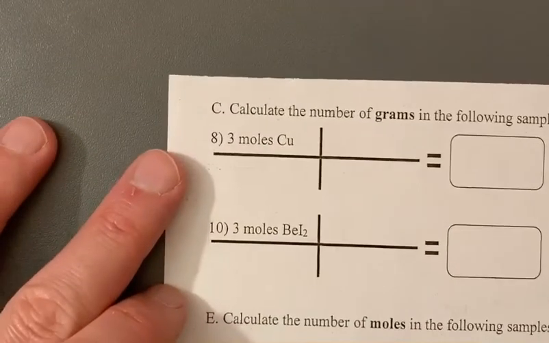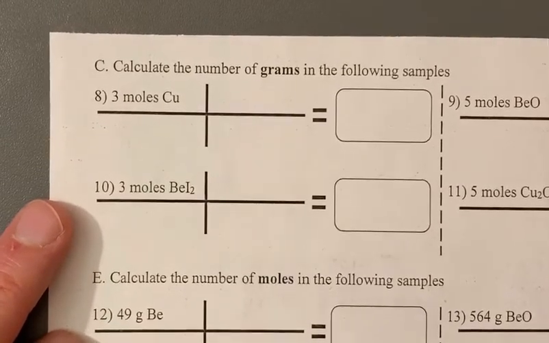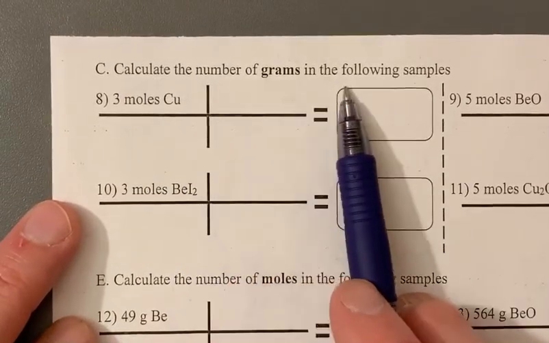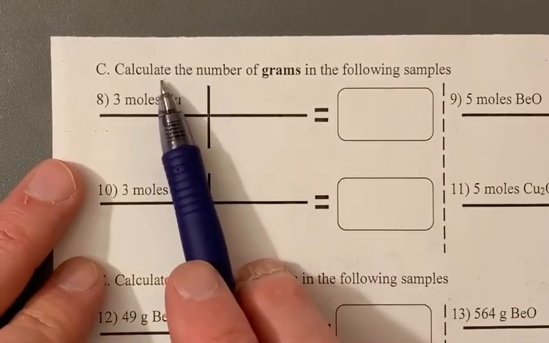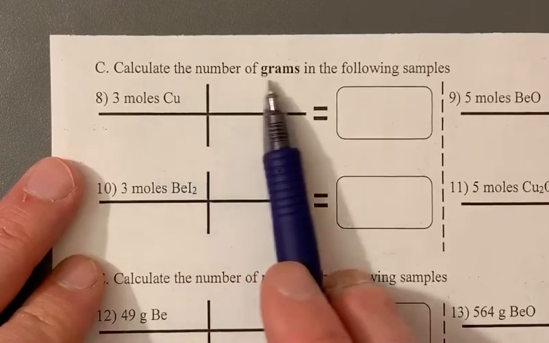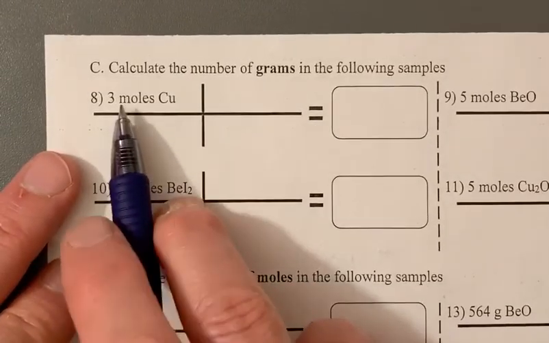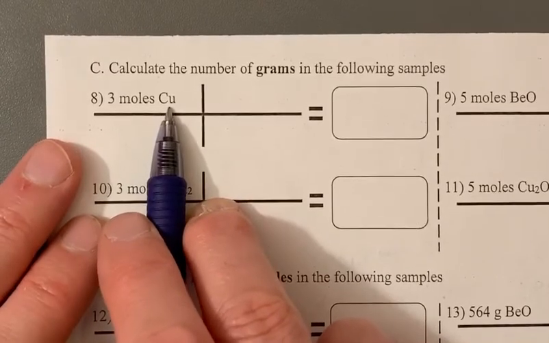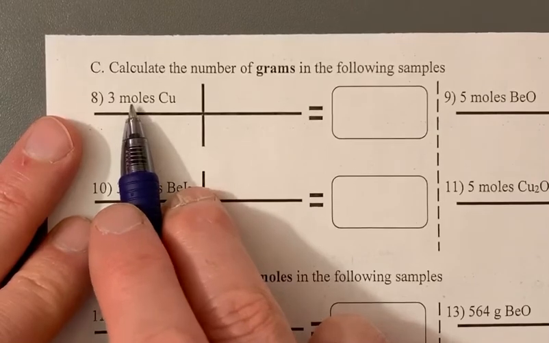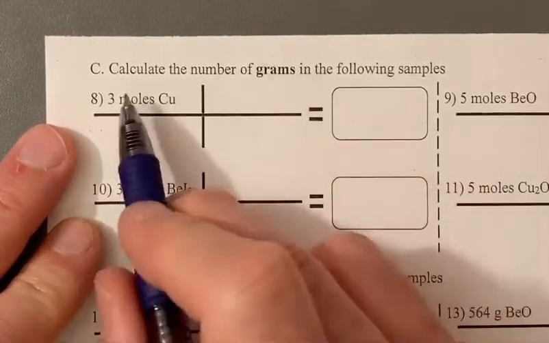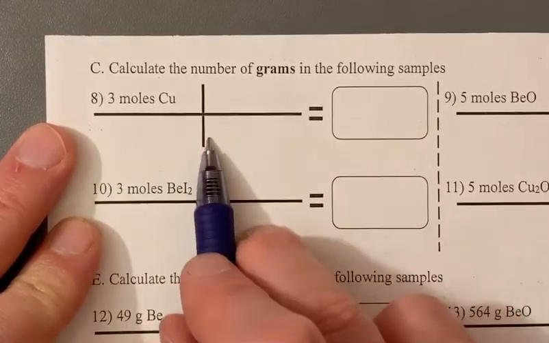All right. So let's pop over to the back. I'll do one of each of these. And so we want to calculate the number of grams in the following samples. So all of these we're wanting to figure out how many grams are in this amount. Okay, so the first one, 3 moles of copper is how many grams of copper? Well, first off, we're doing a conversion. So you're going to put your amount, you draw your conversion table.